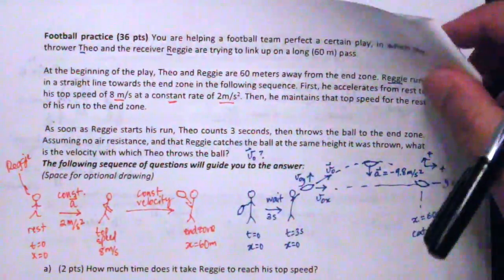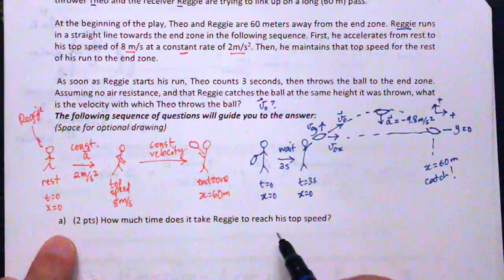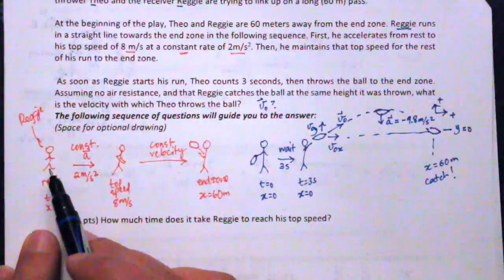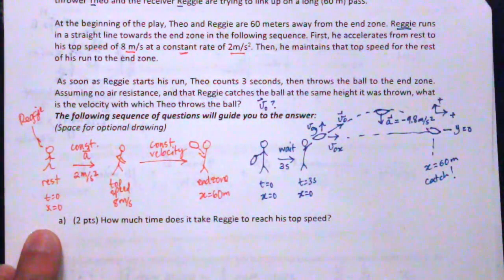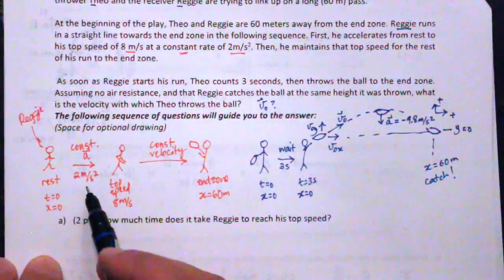Okay, the first question is, how much time does it take Reggie to reach his top speed? So essentially it's asking about, to get from here to here, what is the time? From rest to his top speed. So what do I know about that?